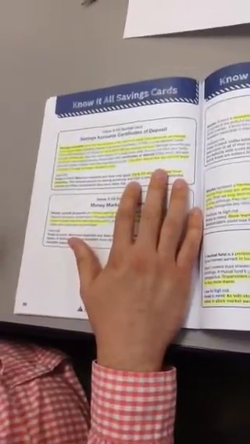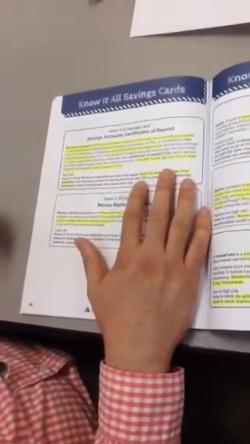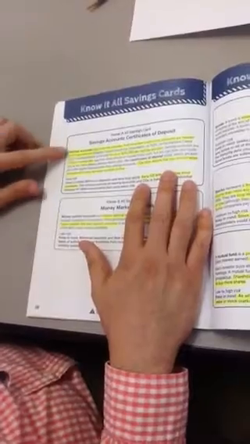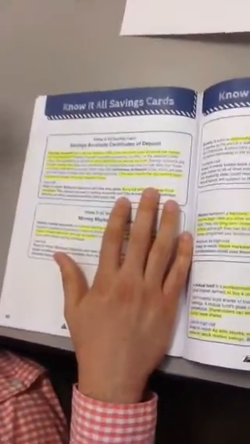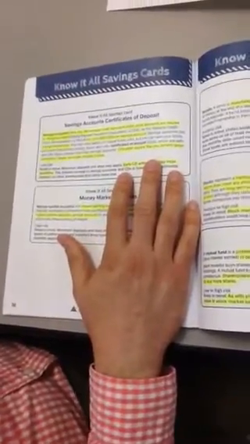All right, so now we're going to flip to page 36, and we're going to look at different concepts. So the first one is a savings account. Many people have savings accounts where you leave money in. It's different than a checking account because with a checking account, you can use your debit card or write a check, and the money goes directly out of the checking account.